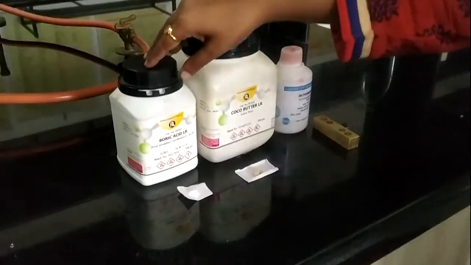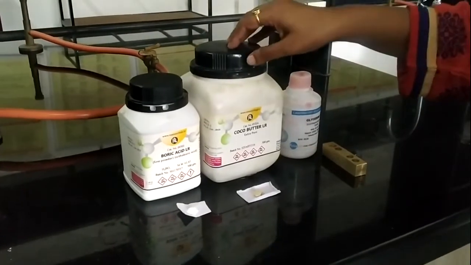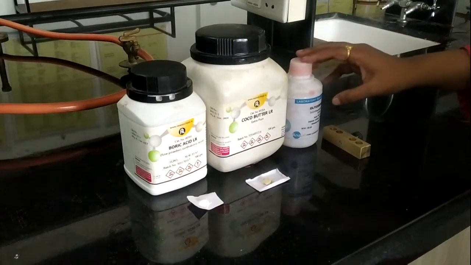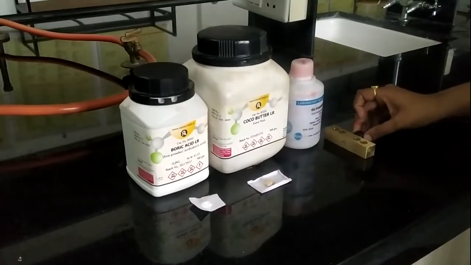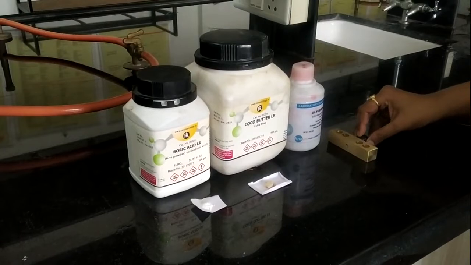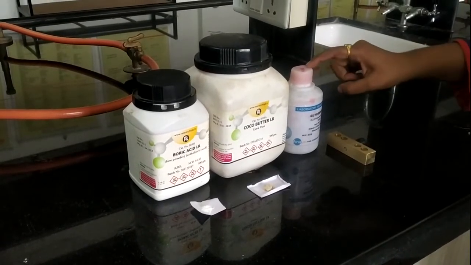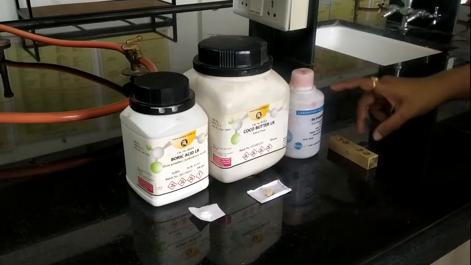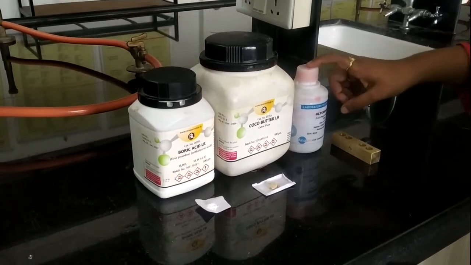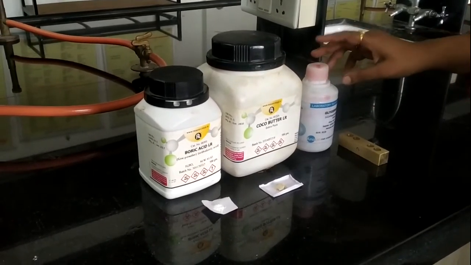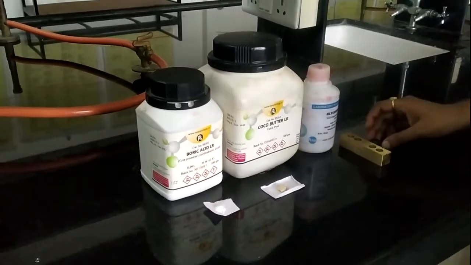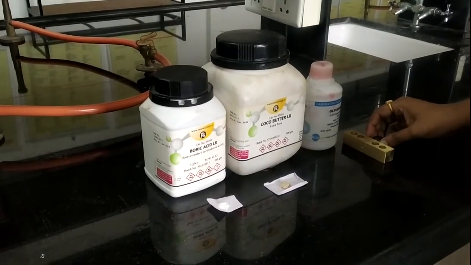So we have this boric acid, which is previously weighed, and this is the cocoa butter, which is taken onto this butter paper. This is glycerin, which is used for lubricating this suppository mold for forming our pessaries. Anyone can also use soft soap or 95% alcohol for lubricating the mold instead of glycerin, and we are using glycerin in this particular formulation for lubricating our suppository mold.